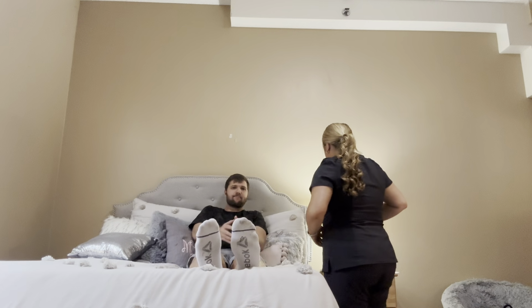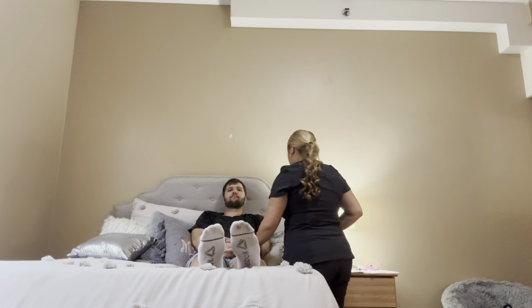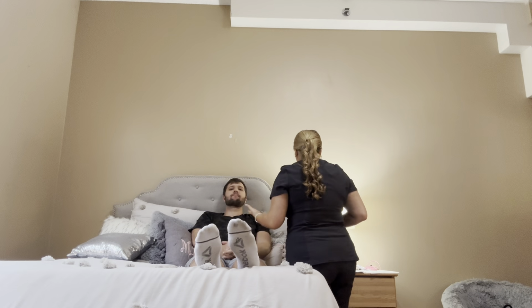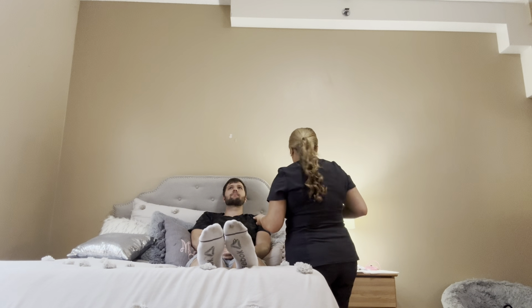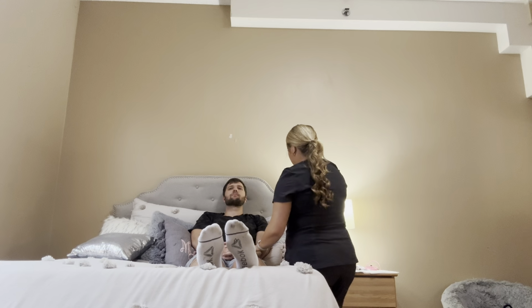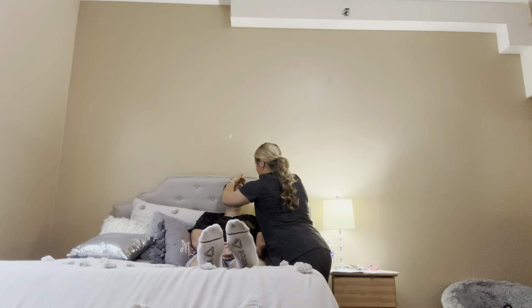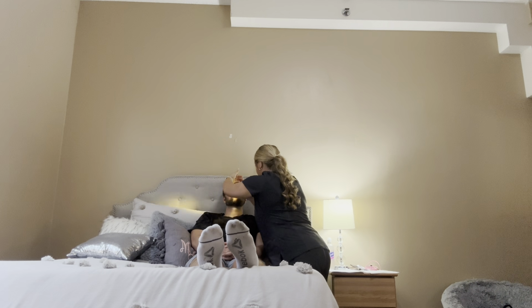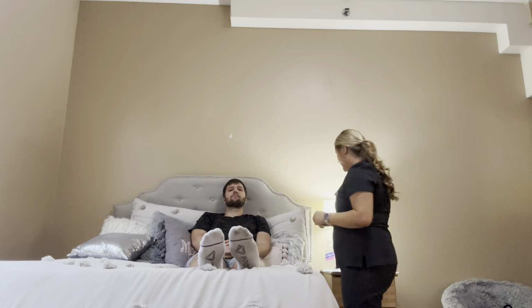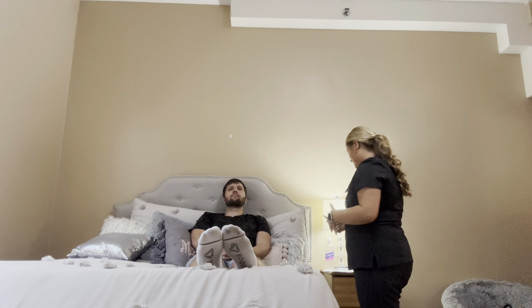And moving on to your eyes, Logan, I'm going to assess the structure, the sclera, the conjunctiva, and the pupils. And I'm going to do that by shining my pen light in your eyes, okay? So open up. Great. So the pupils are equal, round, reactive to light accommodation.